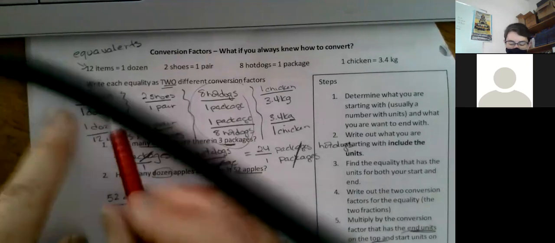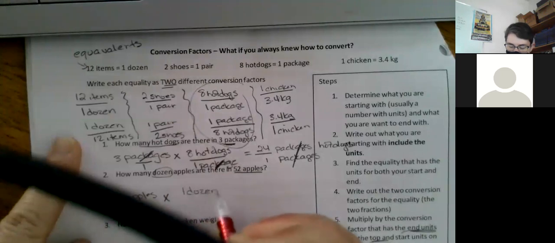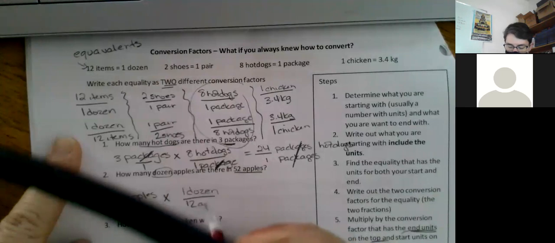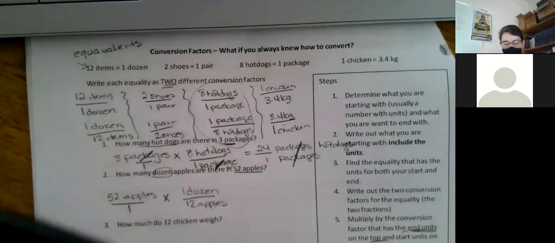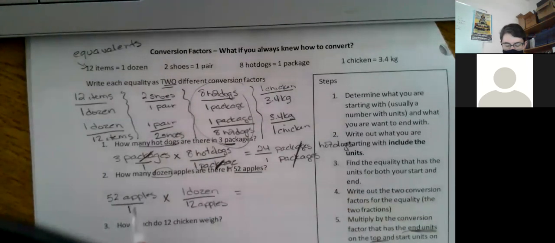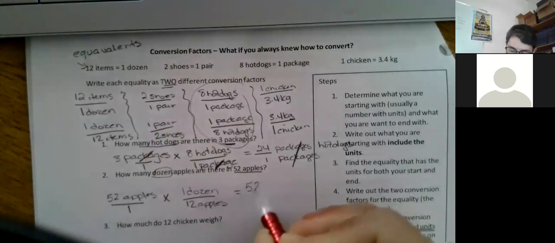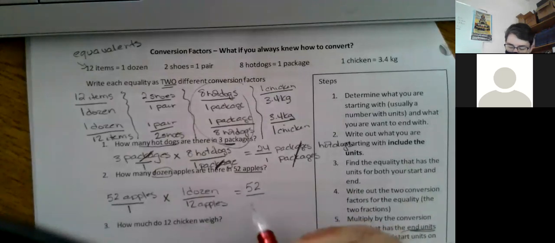So I want to end up with dozens, so I'm going to put 1 dozen over. Now, I'm going to cheat here. It says items, but I'm talking about apples. So now when I multiply across, 52 times 1 is 52, and 1 times 12 is 12.